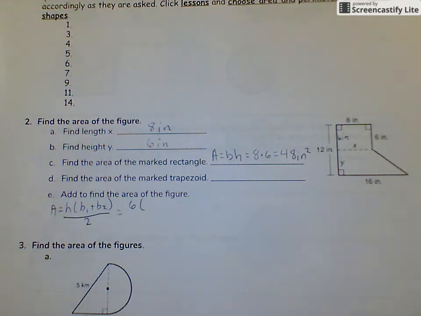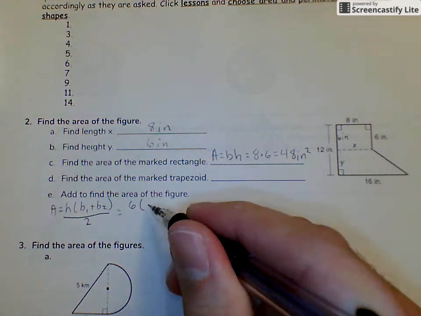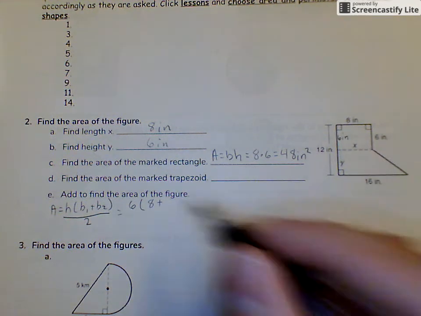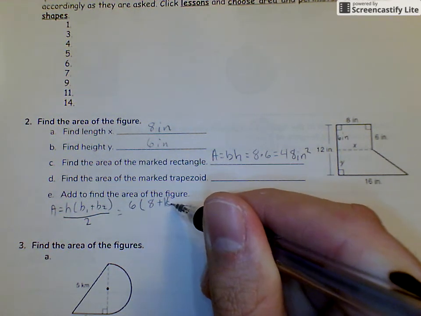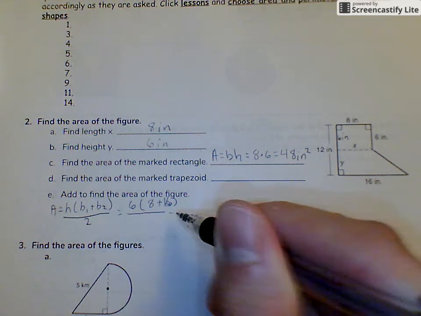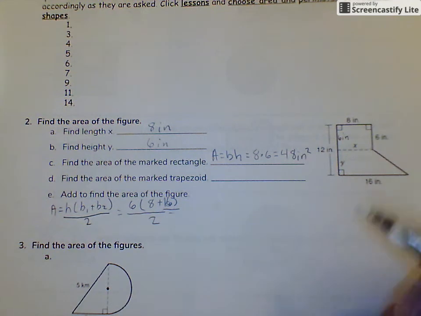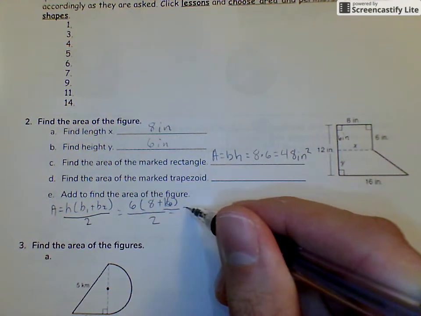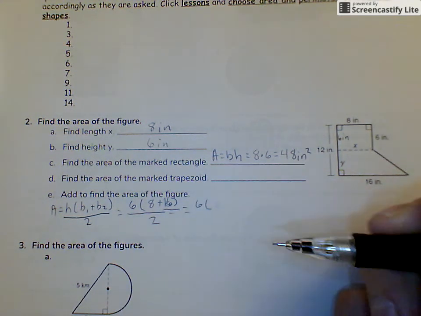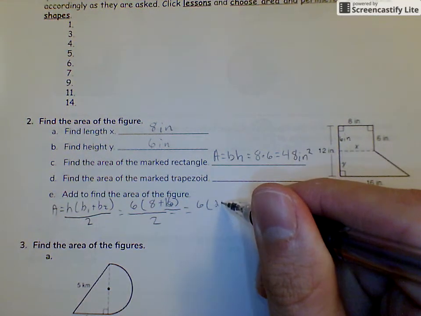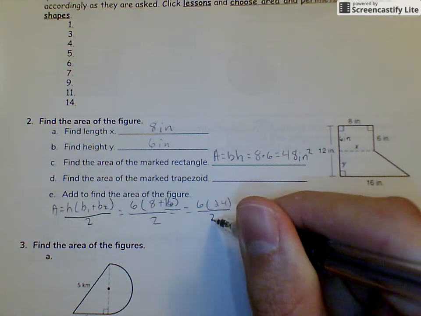My base 1 would be the top base. The order of the bases don't matter. So that is 8 plus our second base, 16. Once again, the order of the bases don't matter. So if you said 16 plus 8, that's totally okay as well. And then divide that by 2. So we'll get 6. Let's add our bases together. 8 plus 16 is going to give me 24. Divided by 2.